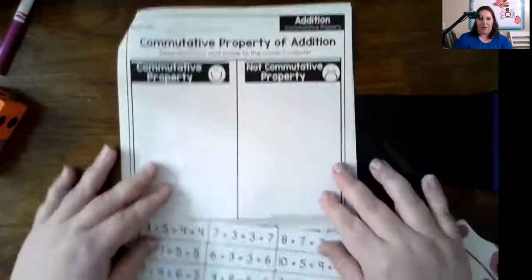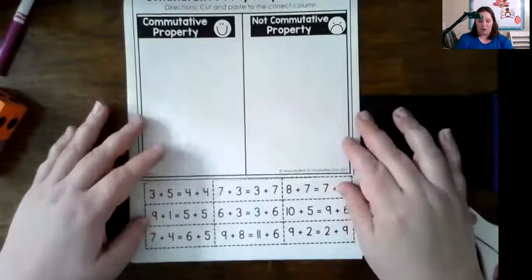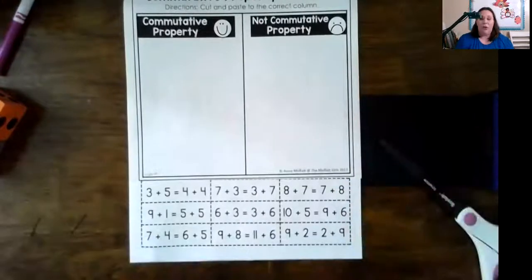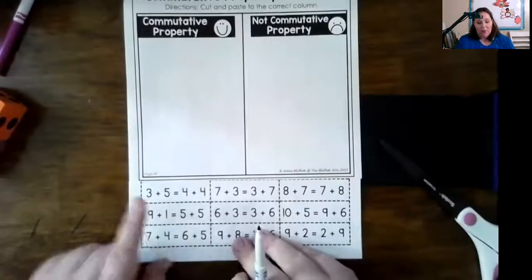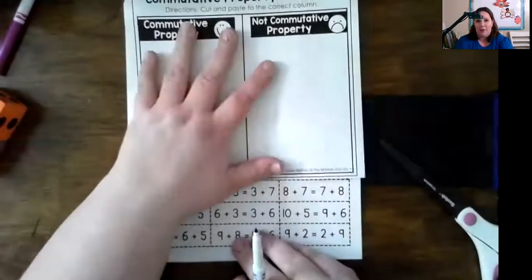I'll help you with a couple, and then you can practice this on your own. Actually, this is one of those that before you start cutting, you're going to want to take a look at each of them first. Okay? This will just make it a whole lot easier, and you're not having to deal with the tiny little strips. So cut and paste to the correct columns.